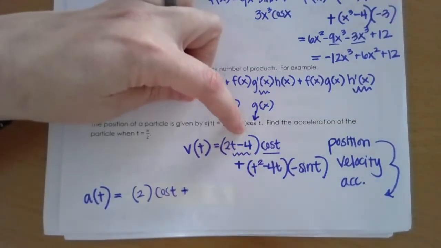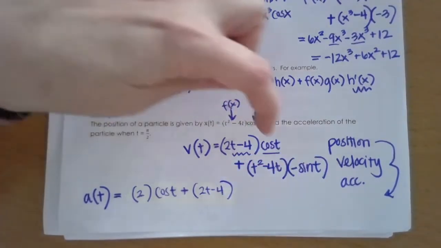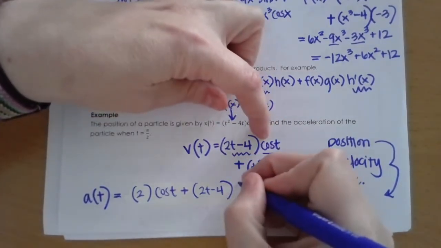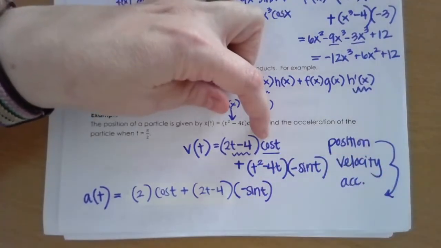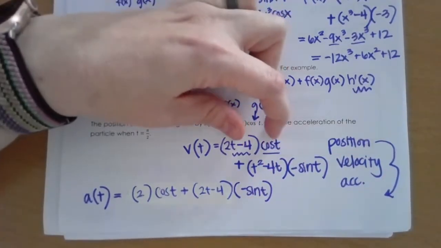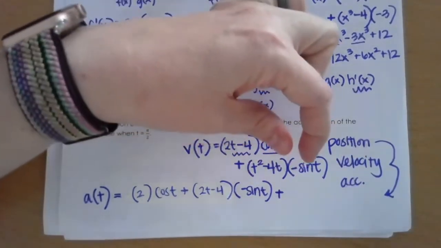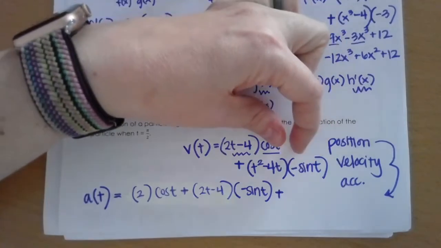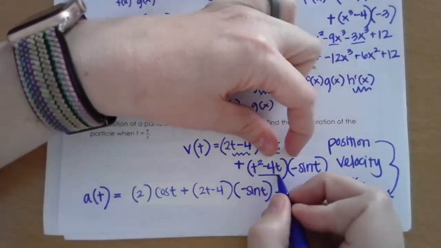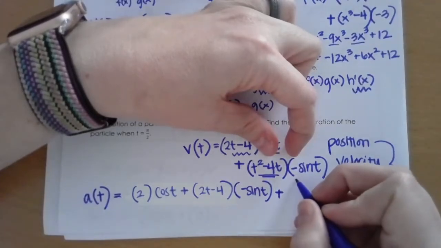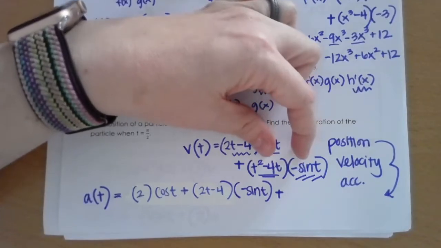Plus, now let's switch the order. Leave the first one alone and take the derivative of the second one. Well, derivative of cosine is negative sine. So there we go. So now I've dealt with the product rule for here. But now I have to do plus a second set of product rules. I have this one and I have this one right here. So another set of product rule.